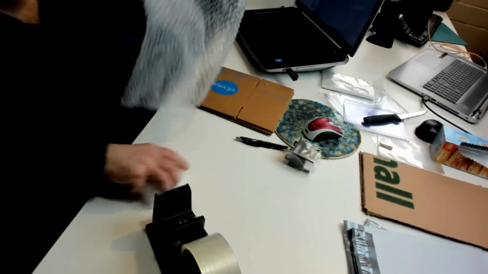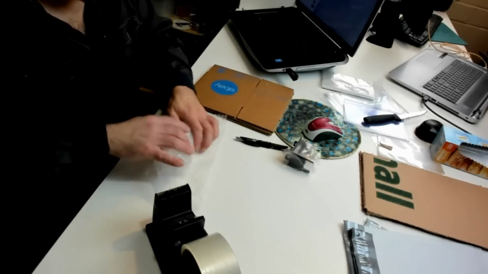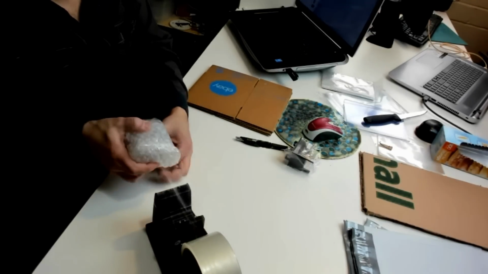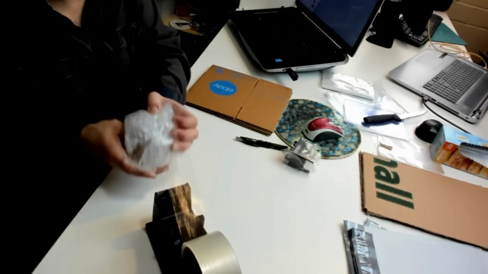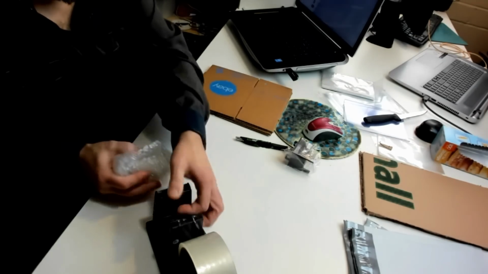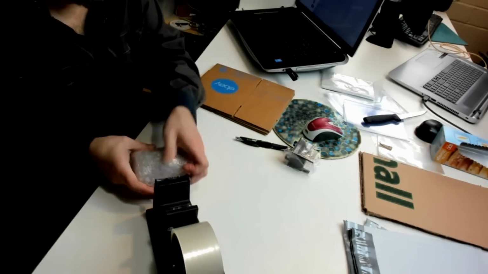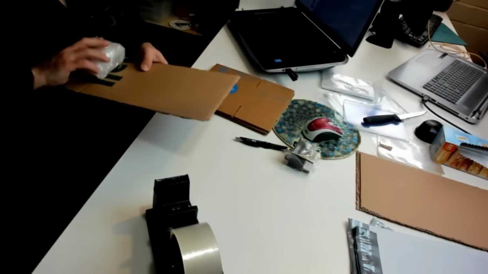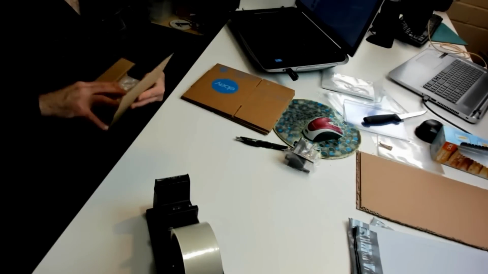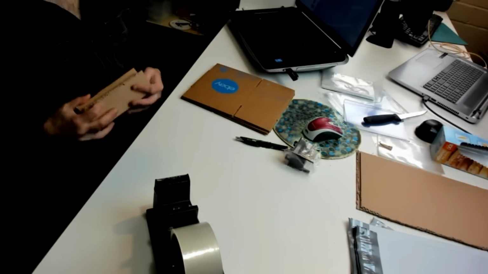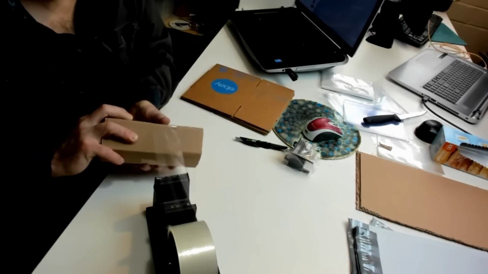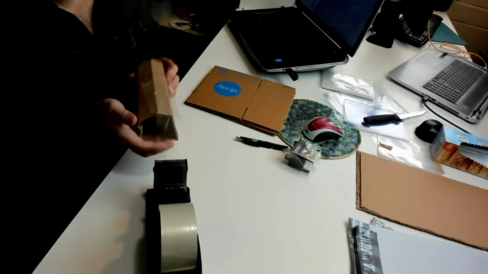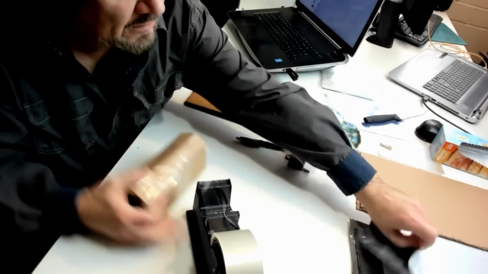I'll double wrap stuff like this with the bubble wrap. Again, it's dirt cheap for me. I don't buy it anywhere else but these kinds of places. Usually the box manufacturers are the best place to get this kind of stuff. Double tape it, and then I'm just going to wrap it in the same cardboard I use for the postcards. That's literally what I do with all this kind of stuff here, as you can see. I usually tape from both directions on any kind of cardboard, that way it can't slide out.